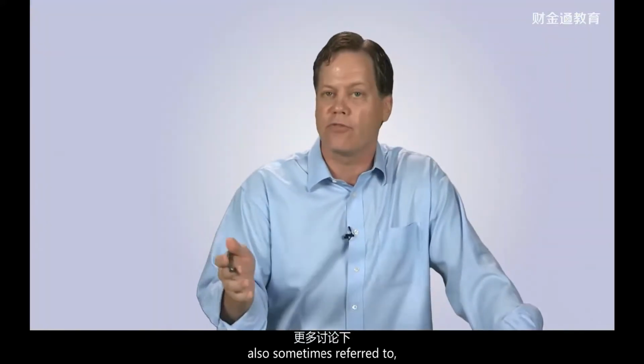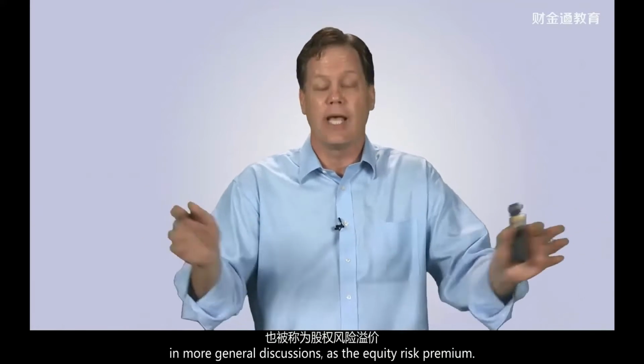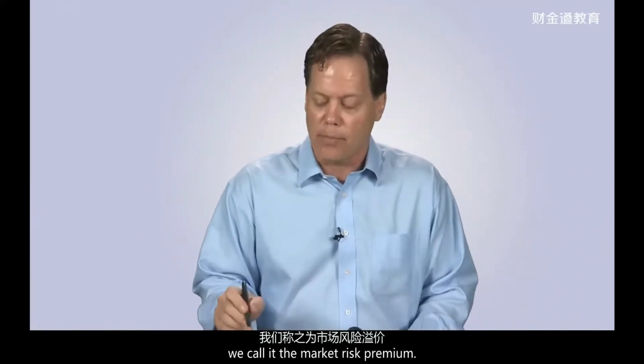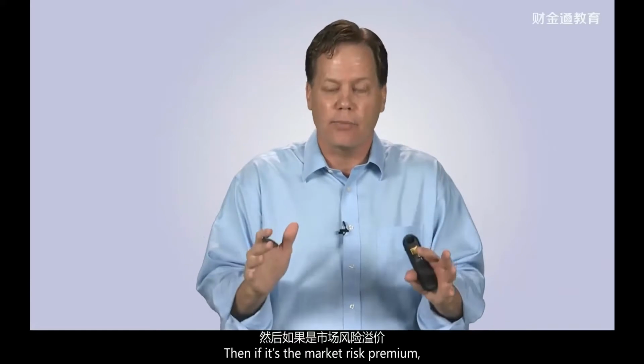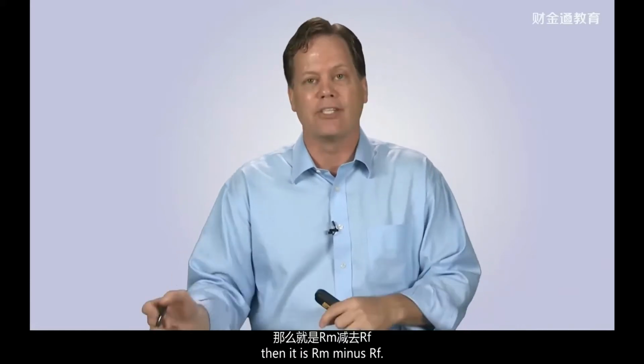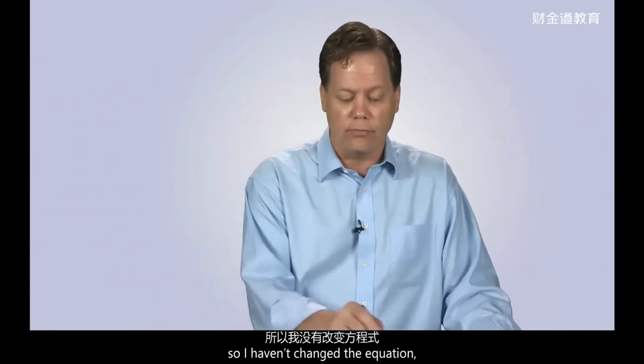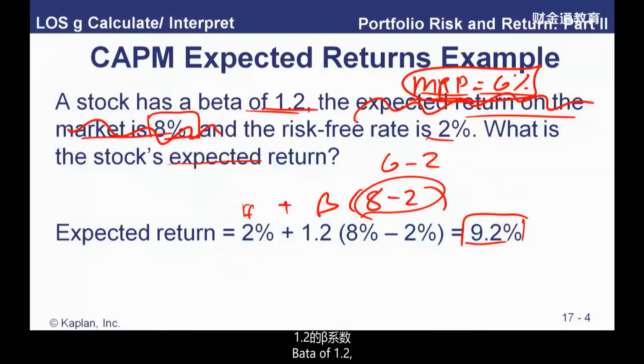The market risk premium, also sometimes referred to in more general discussions as the equity risk premium, but for some reason when we're talking about the CAPM, we call it the market risk premium. Then if it's a market risk premium, then it is RM minus RF. We could do it either way, right? So I haven't changed the question. Beta of 1.2, market risk premium of 6%, and risk-free rate of 2. Well, I could plug in, here we go, 2 plus 1.2 times 6.